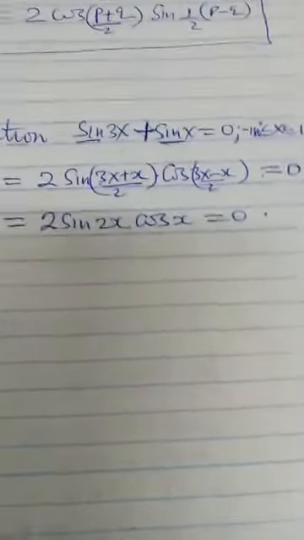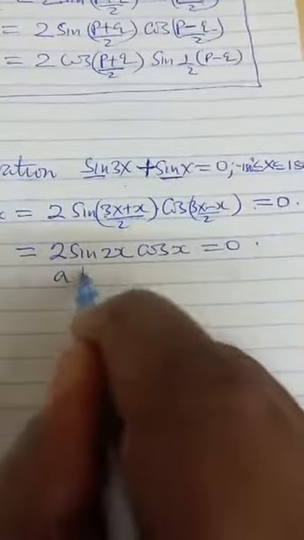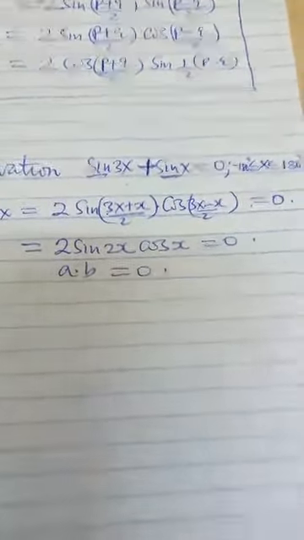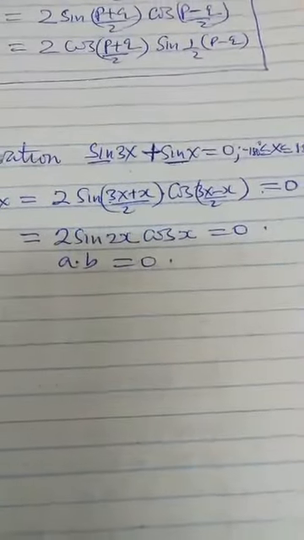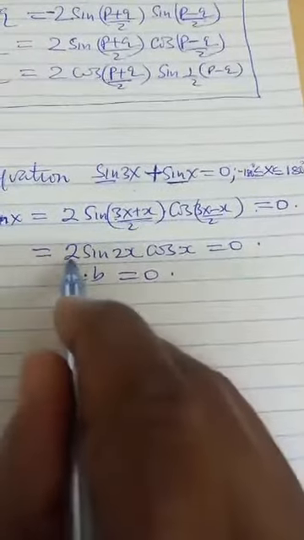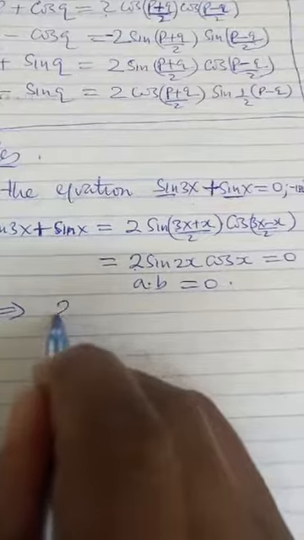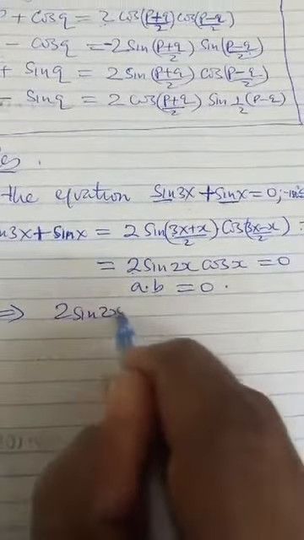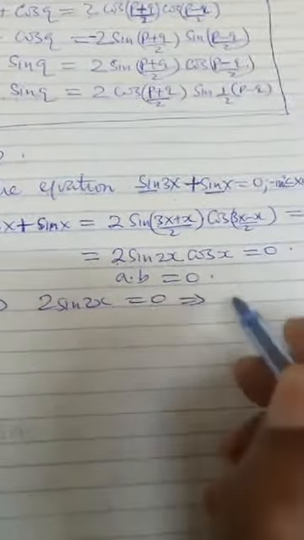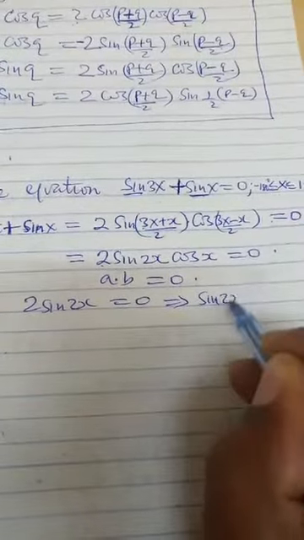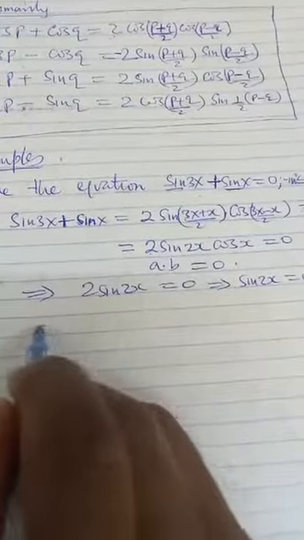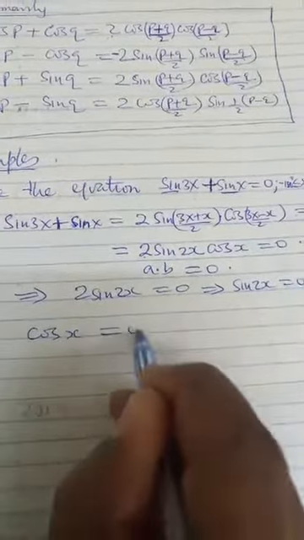Once we get this, it is an AB condition equal to 0, so we use the zero rule. The 2 stays there. This would imply that sine 2x is equal to 0, or cos of x is equal to 0.